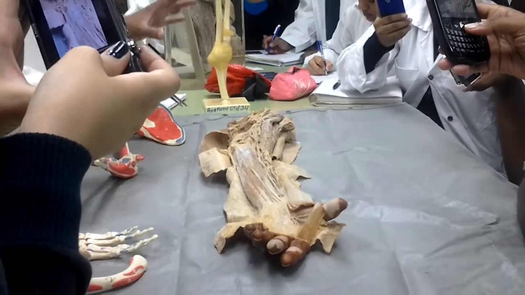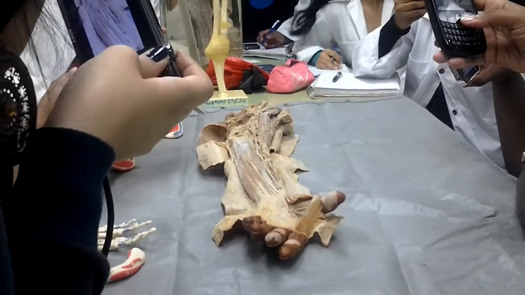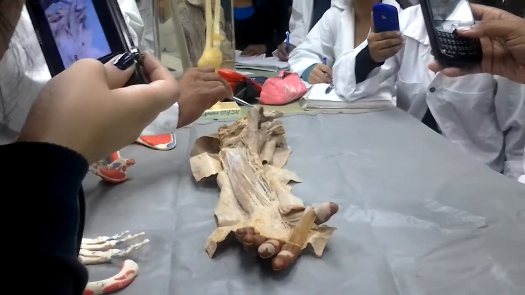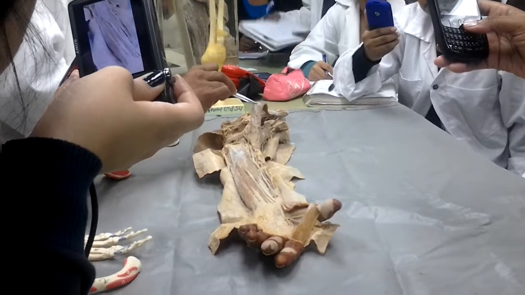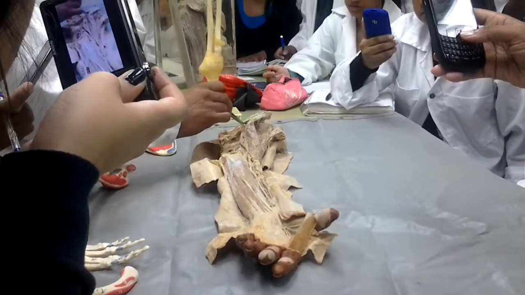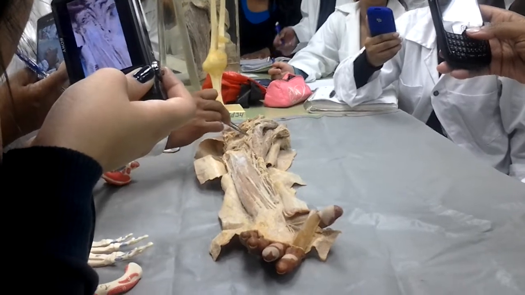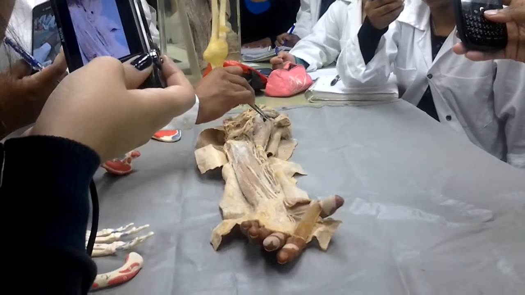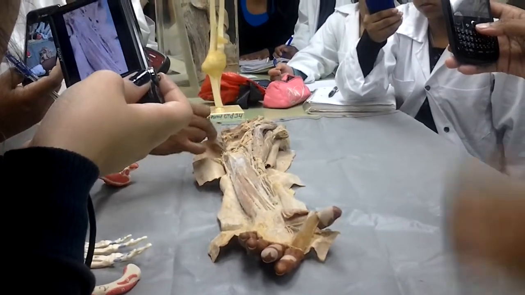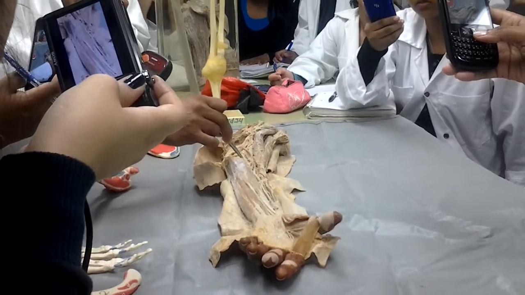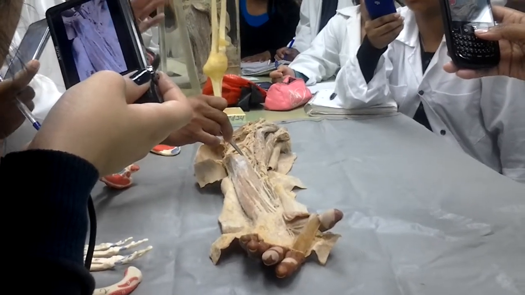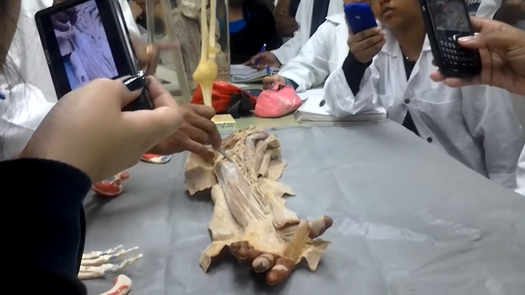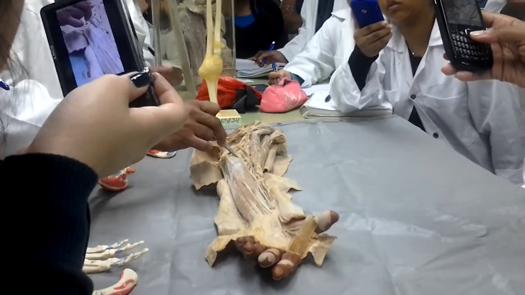So make sure that you are all going to identify the muscles in the flexor compartment of the arm. That is, what is it? Short head of biceps, coracobrachialis, musculocutaneous nerve, long head of biceps, biceps, brachialis, right? All these muscles are supplied by the musculocutaneous nerve, except brachialis, which has got an additional nerve supply, that is the radial nerve, right?